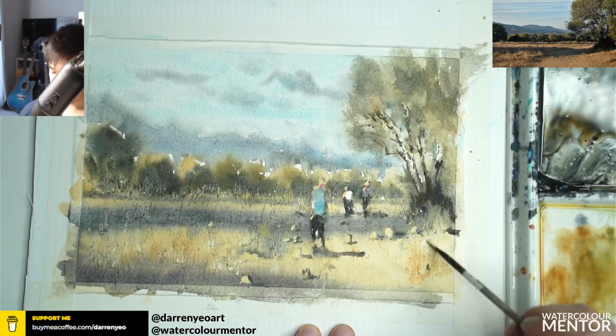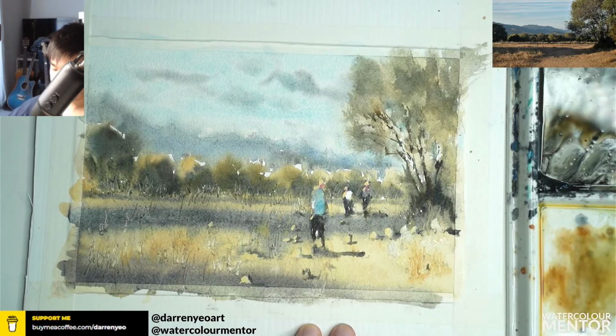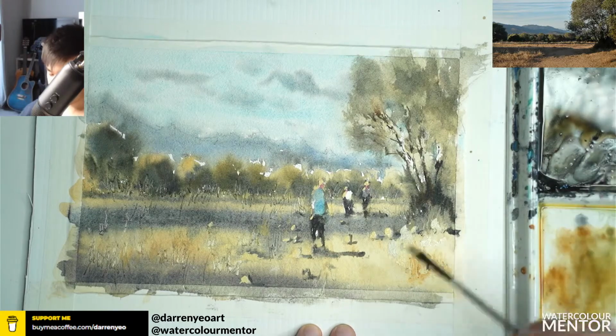Like a larger sort of clump of rocks here or something. Sometimes I tend to make them all look the same if I'm not careful.